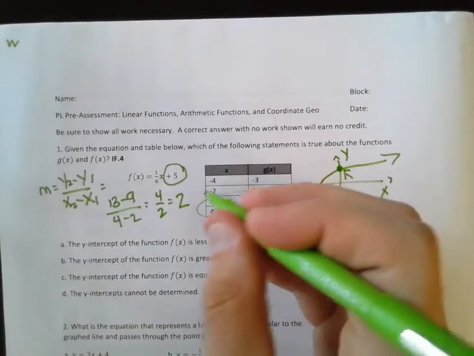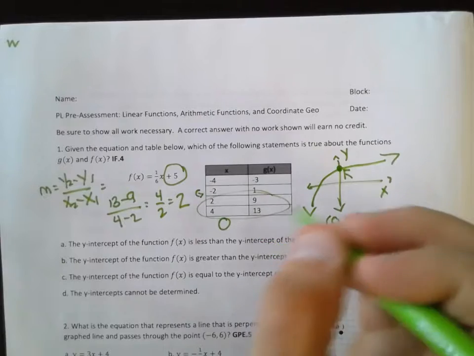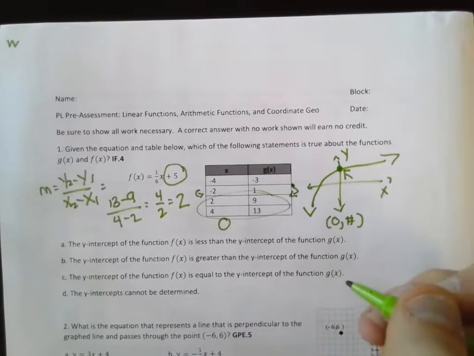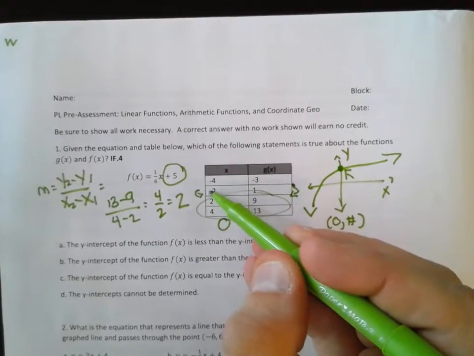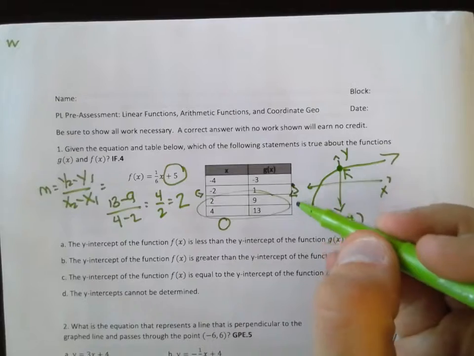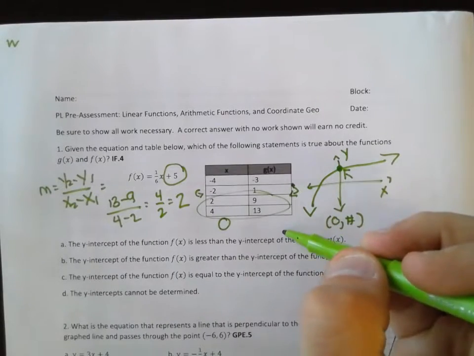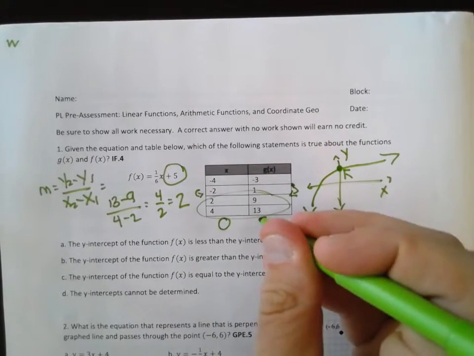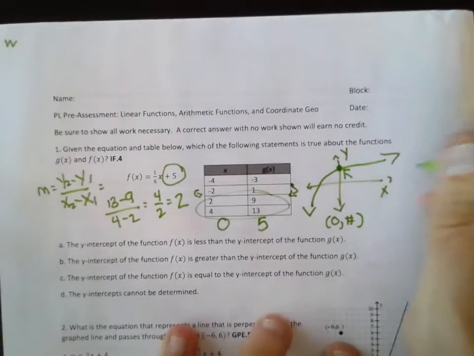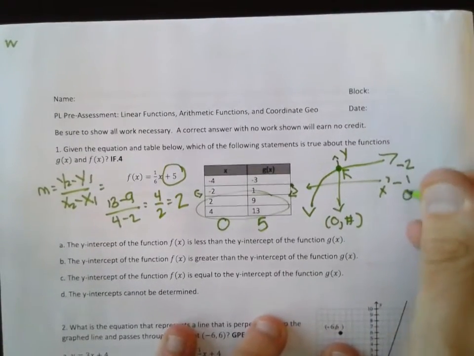So if I want to increase x by 2, y is going to increase by 4. From -2 to 0, that's increasing by 2, so from 1 to whatever, that's increasing by 4, from 1 to 5. If that doesn't make sense, you can think: -2, -1, 0, 1, 2.